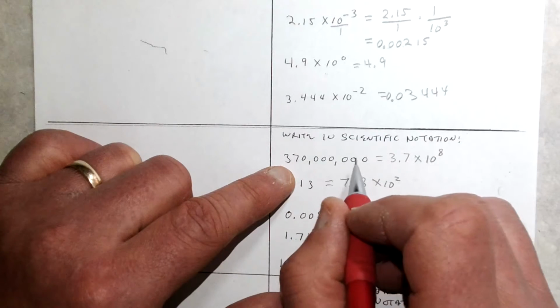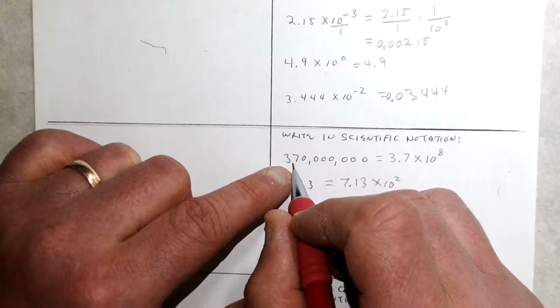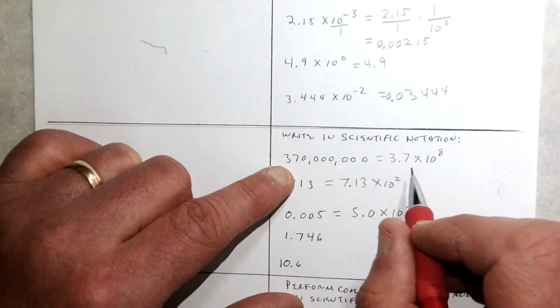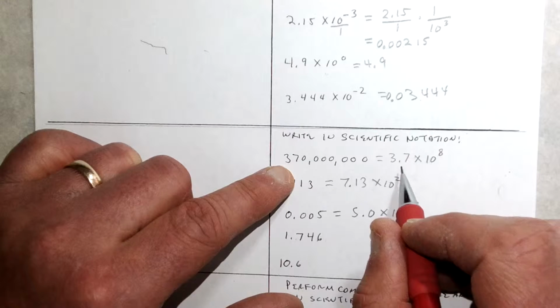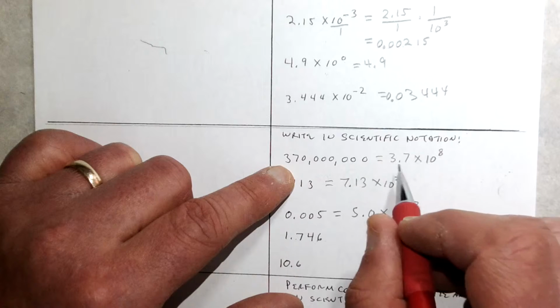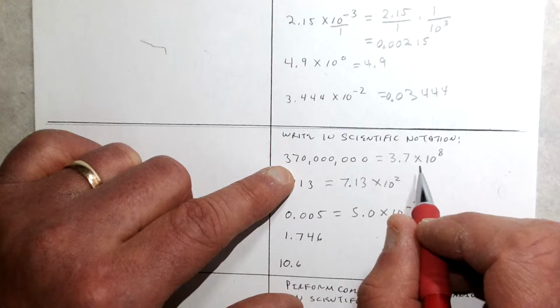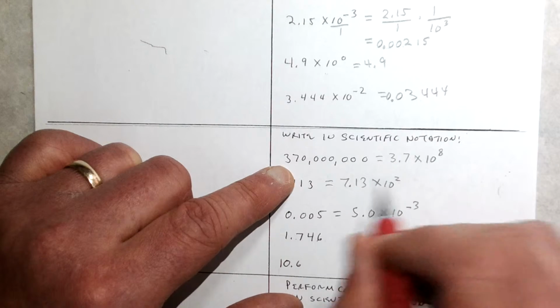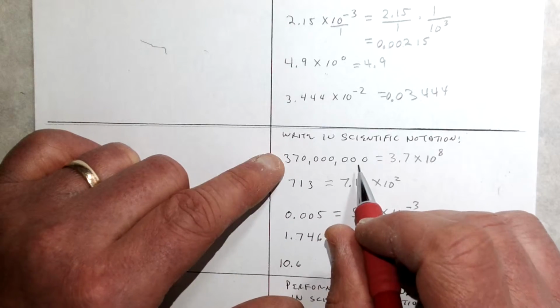So if I had to count back 8 spaces, I'll call my scientific notation 3.7 times 10 to the 8th, giving me that potential of moving this over every time I multiply by 10, 8 times, and getting this original decimal form.